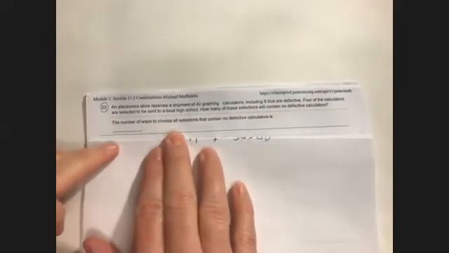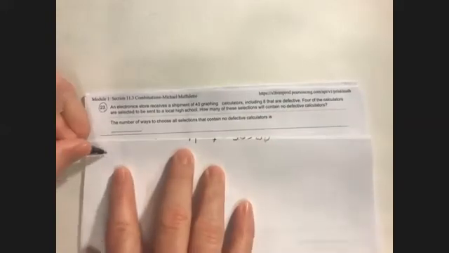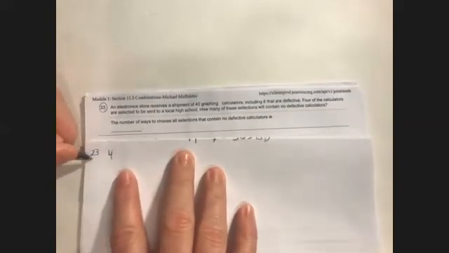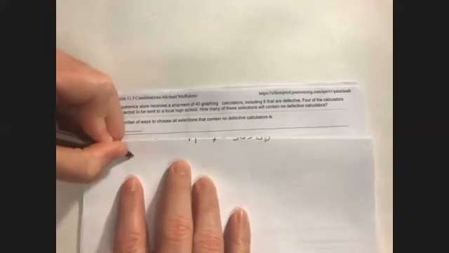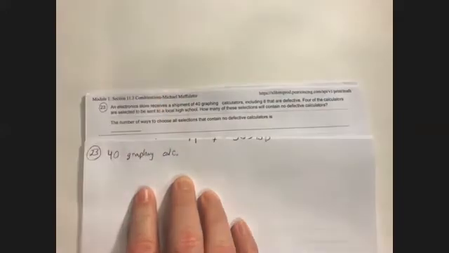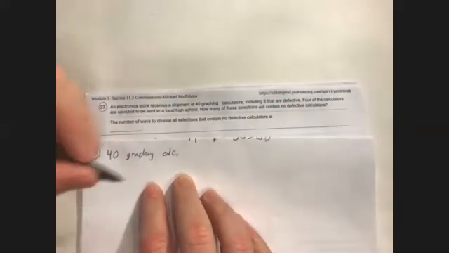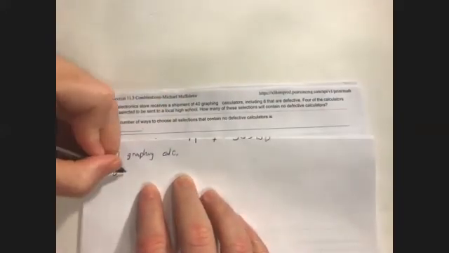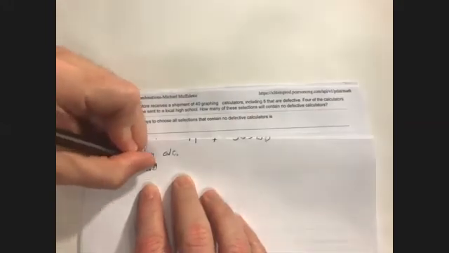So here we go. An electronics store receives 40 graphing calculators. I'm going to write some stuff down. This is number 23. 40 graphing calculators, including 8 that are defective. 8 are defective. What does that mean? It doesn't necessarily mean that they don't work.